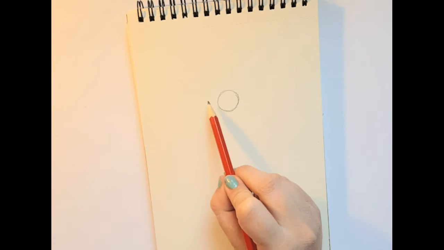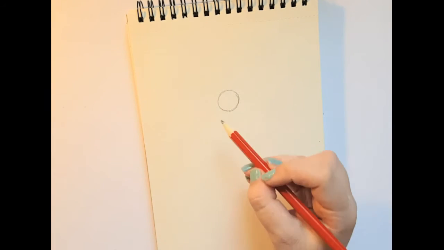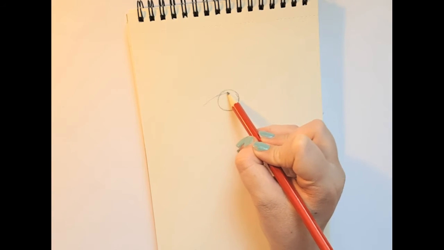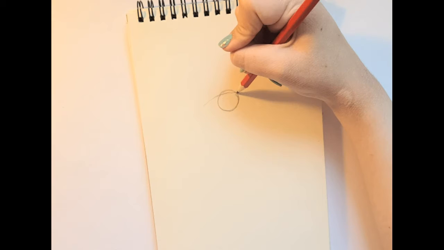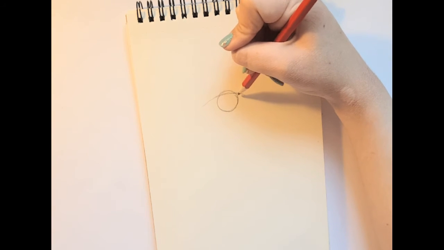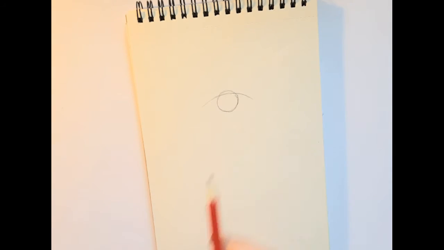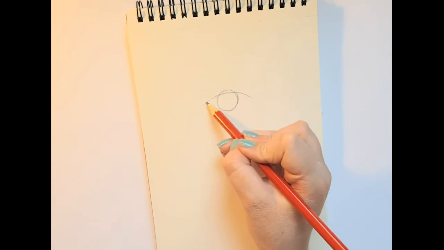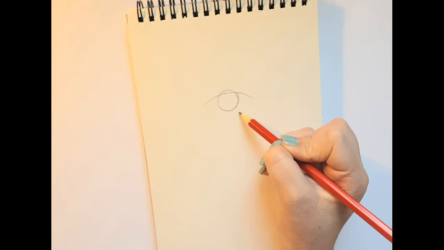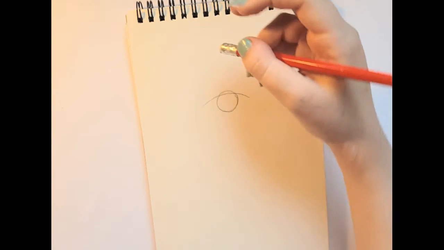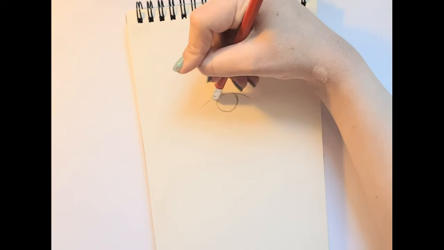Now we're going to do a curved line that goes through the circle, but just the top of the circle, not all the way through. I'll show that to you now. So yeah, just the top of the circle. Make sure you don't go too far that way, otherwise you'll have quite a long eye. We want that slant where it goes down like that. Mine's a little bit too long, so I'm just going to get the edge off that. And then with the rubber, I'm going to rub off the top of that circle.